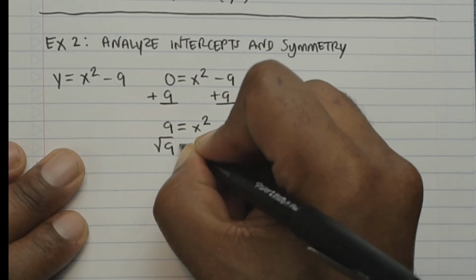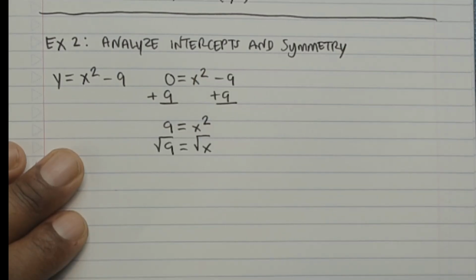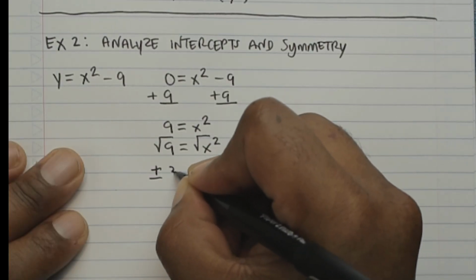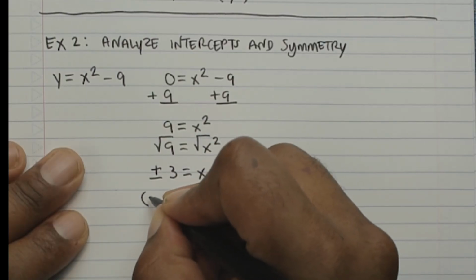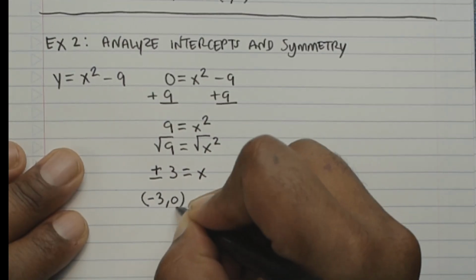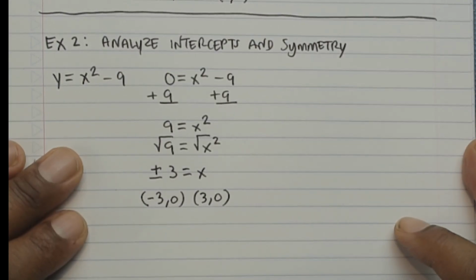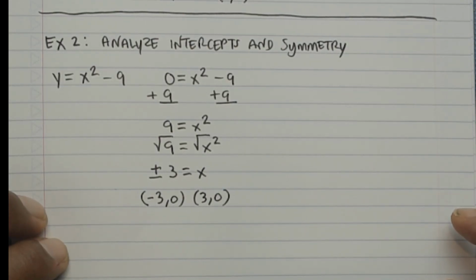Take the root of both sides: plus or minus 3 equals x. So the x-intercepts are (-3, 0) and (3, 0).